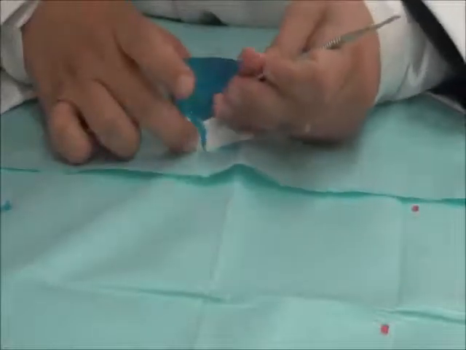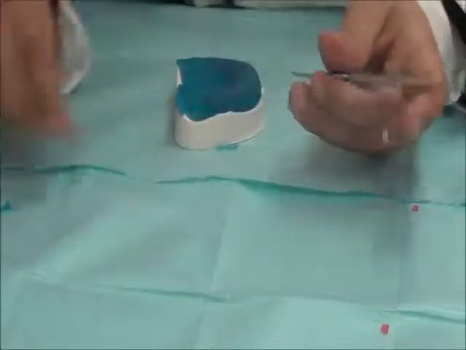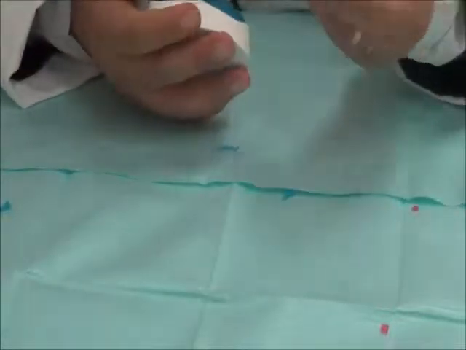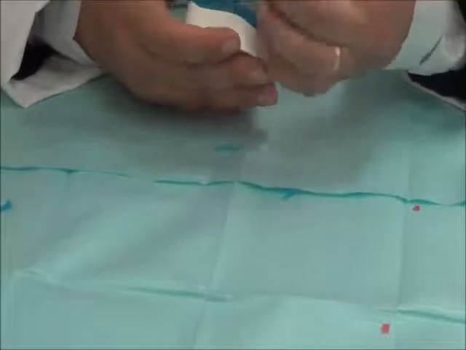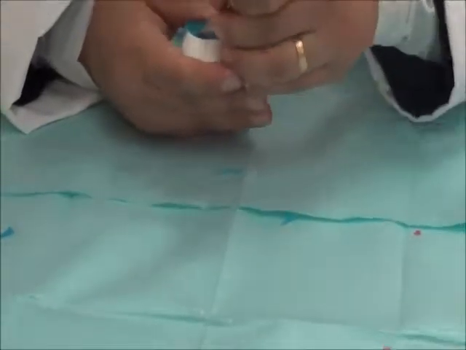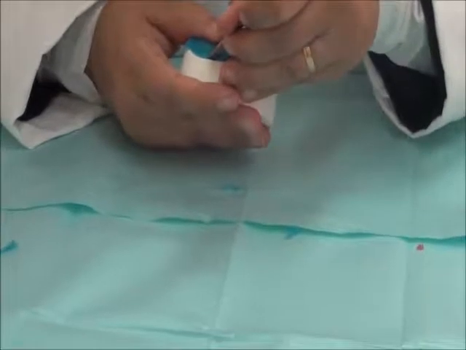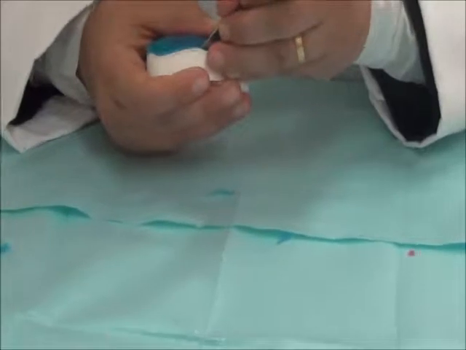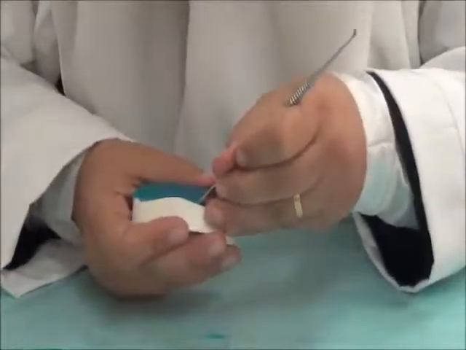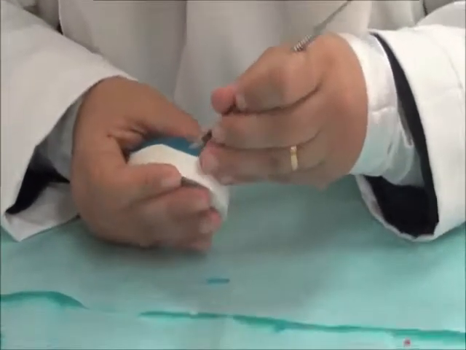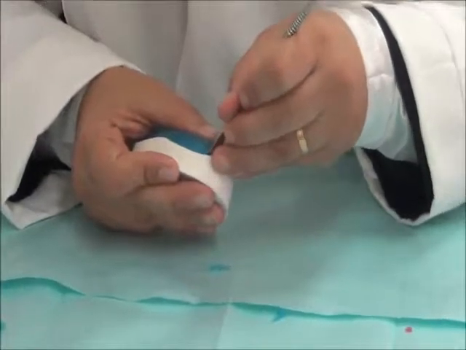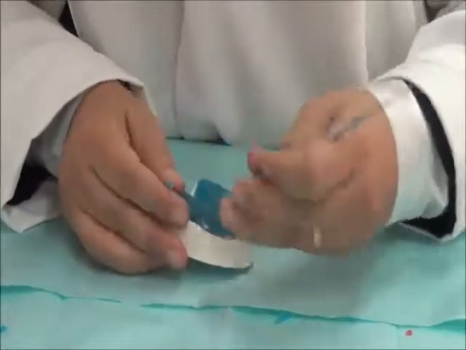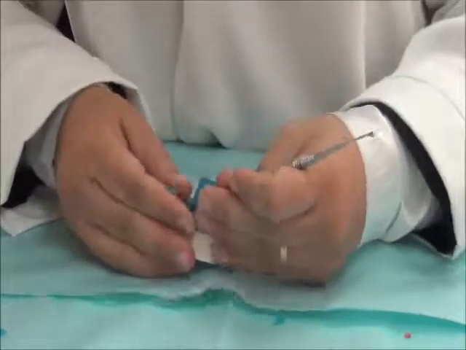Once we have all of the material in location, the material is adapted, and now we can cut to the line that we have drawn, which is 1 to 2 millimeters away from the sulcus. We're following the line. It's drawn 1 to 2 millimeters away from the sulcus, and we're removing the excess once more.